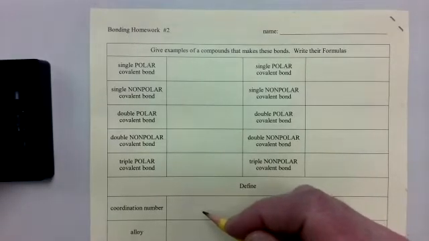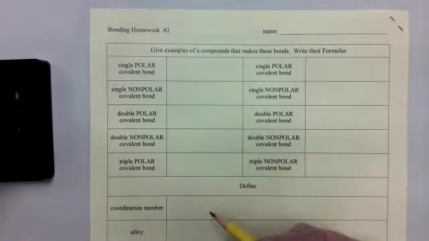We're going to do homework number 2 for bonding. We have to give examples of compounds that make bonds like this and then write their formulas.